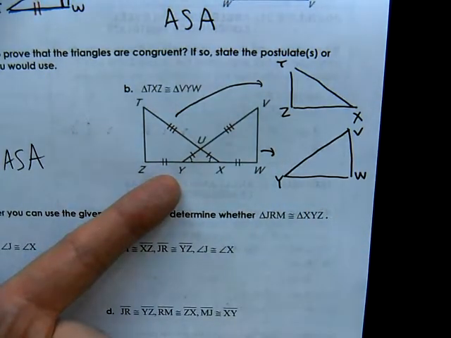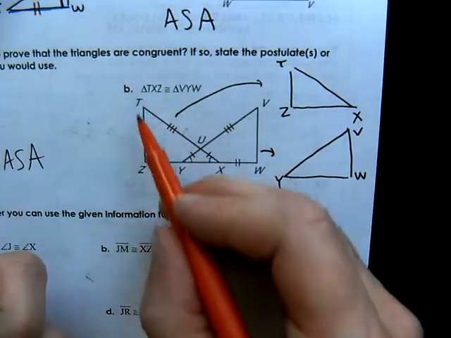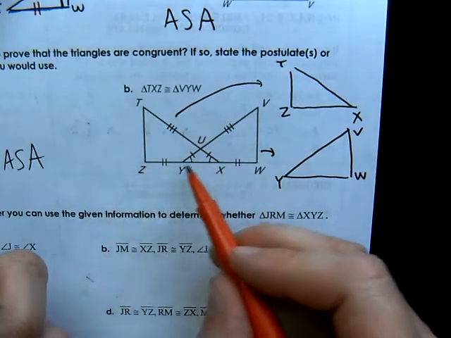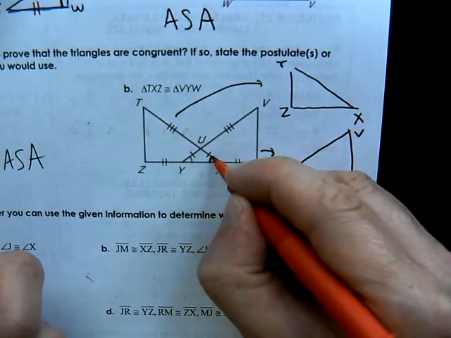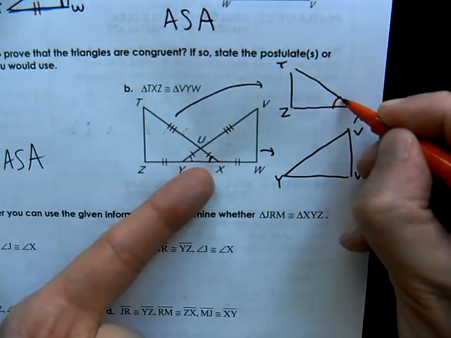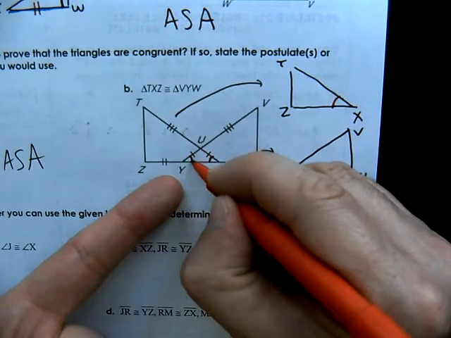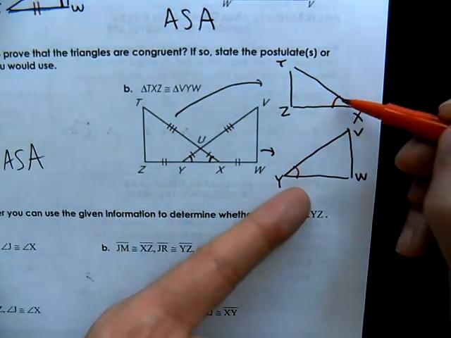Now let's think about the markings that we see here. Notice on the original diagram here in triangle TVX, we do have a little arc symbol right here at this angle. So this is angle X that we see marked, and similarly here at Y. So that is one pair of congruent angles that we have.